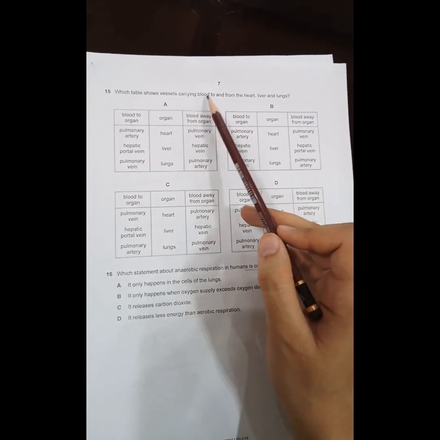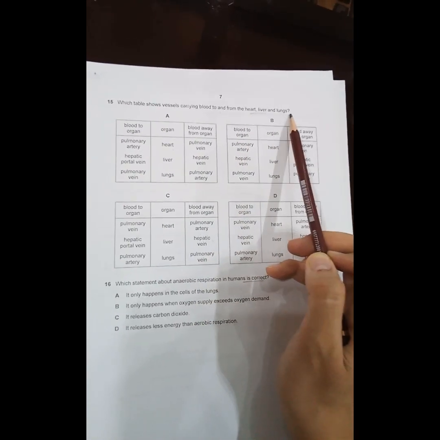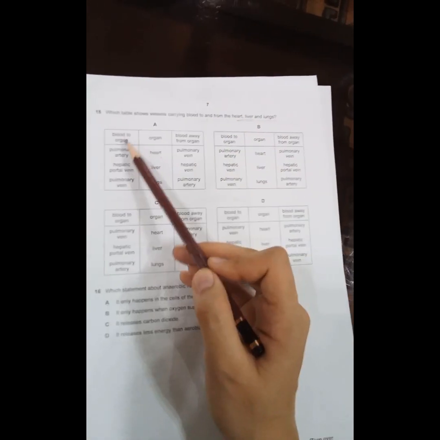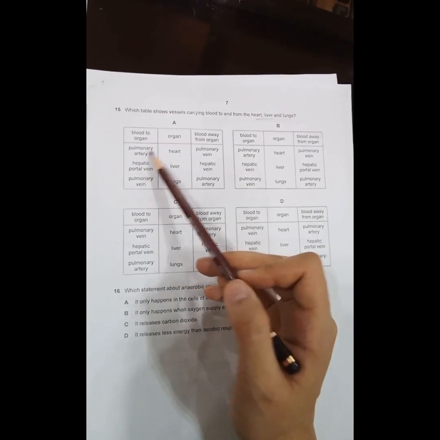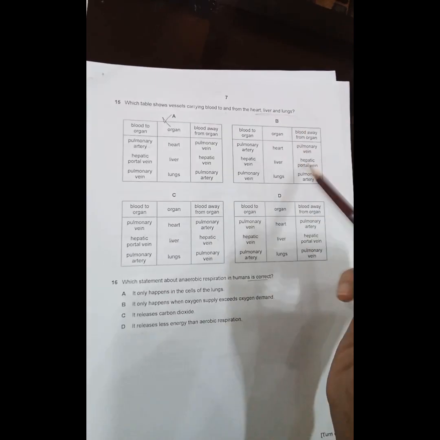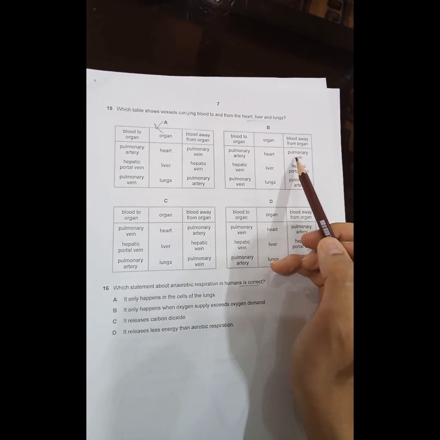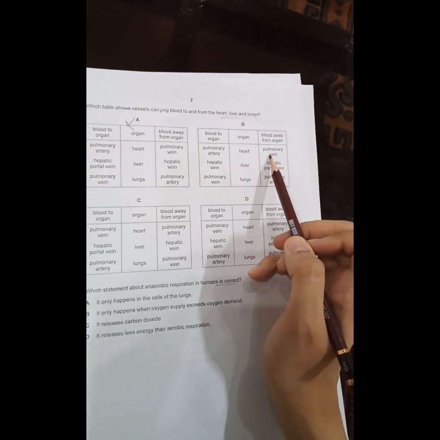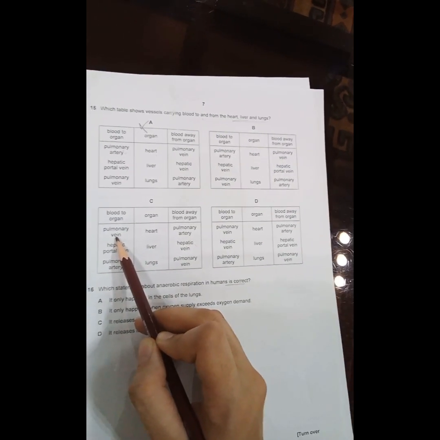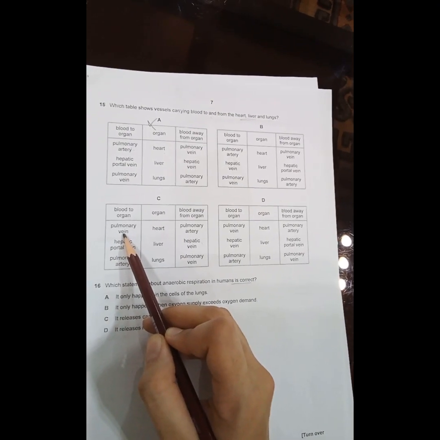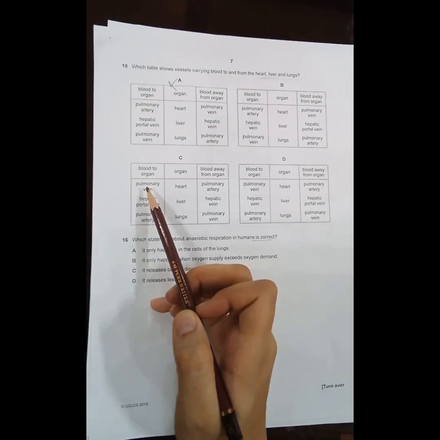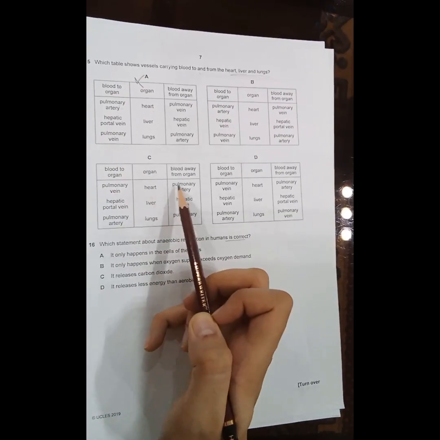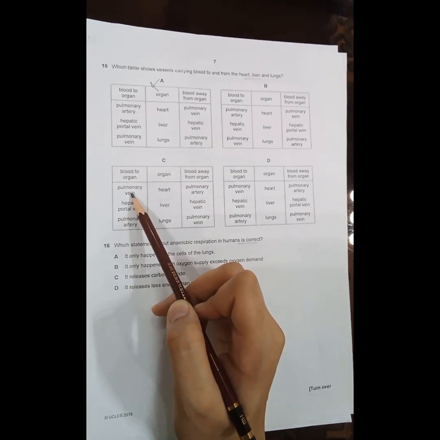Moving on towards question number 15. Which table shows vessels carrying blood to and from the heart, liver, and lungs? So now blood to organs is pulmonary artery. No, pulmonary artery carries the blood to lungs. This is wrong. Pulmonary artery, organ, heart, blood away from the no. Pulmonary vein, it takes the blood to, okay, so pulmonary vein, heart, and then pulmonary artery. Okay, so blood to organ, pulmonary vein, yes.